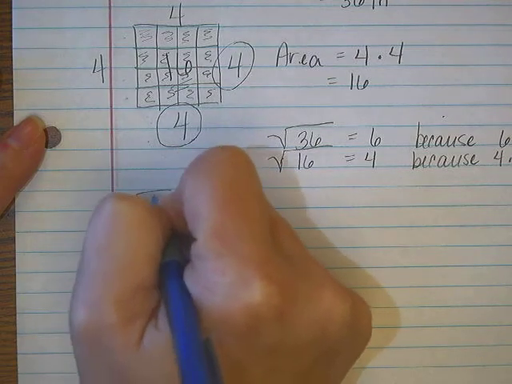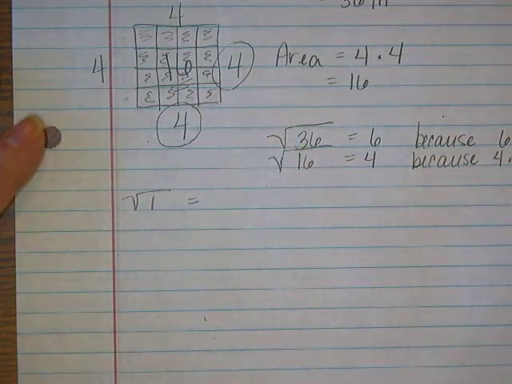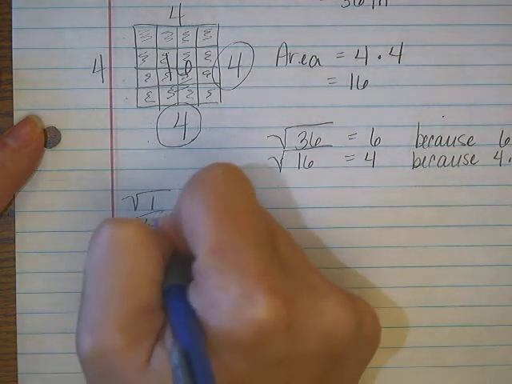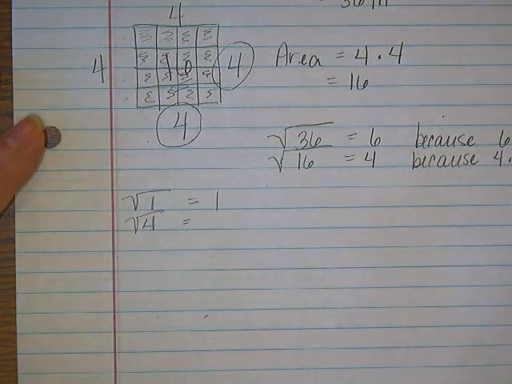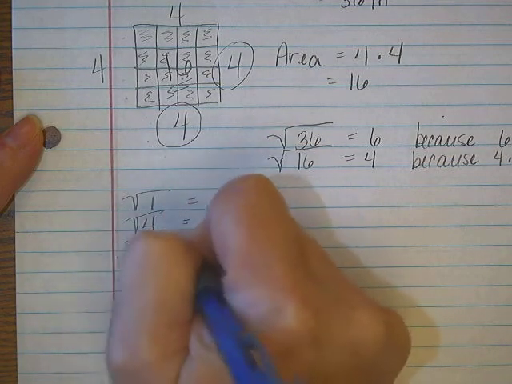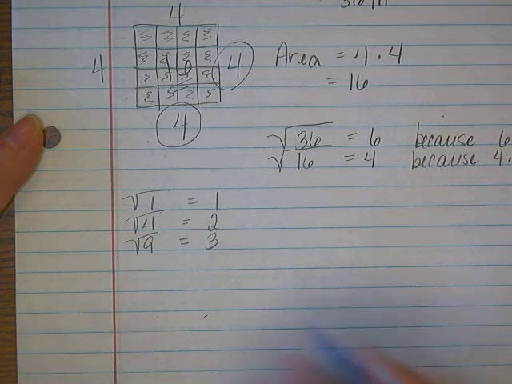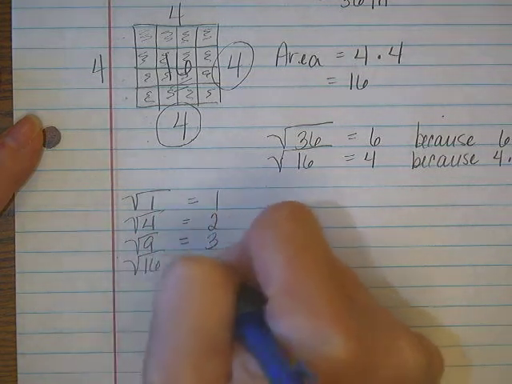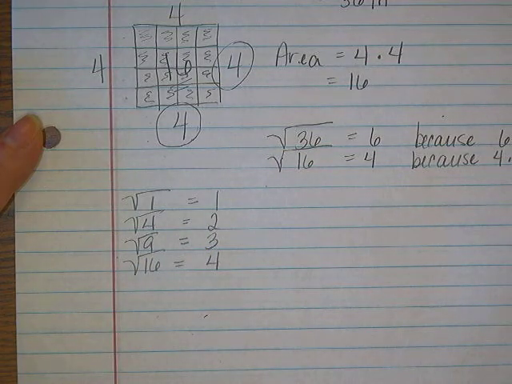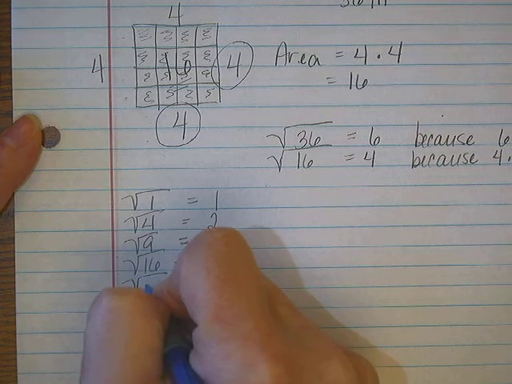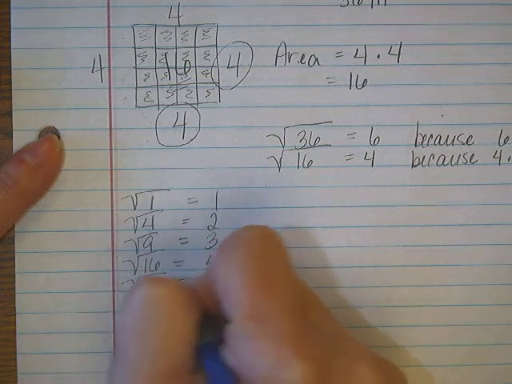So we've got square roots for all kinds of numbers. We have the square root of 1. Well, what number times itself gives us 1? Well, that'd be 1. So the square root of 1 is 1. Well, how about the square root of 4? Well, what number times itself gives us 4? It's 2, because 2 times 2 gives us 4. What's the square root of 9? It's 3, because 3 times 3 gives us 9. The square root of 16 is 4, because 4 times 4 gives us 16.